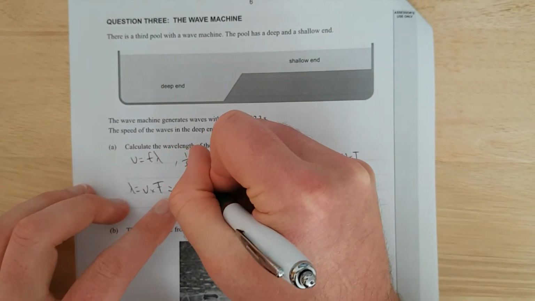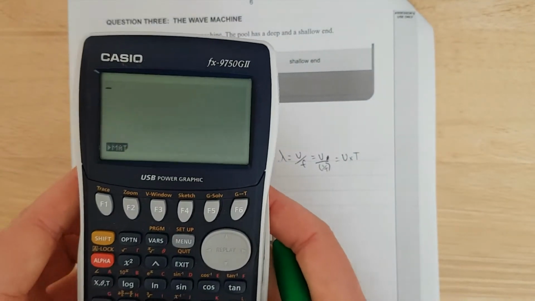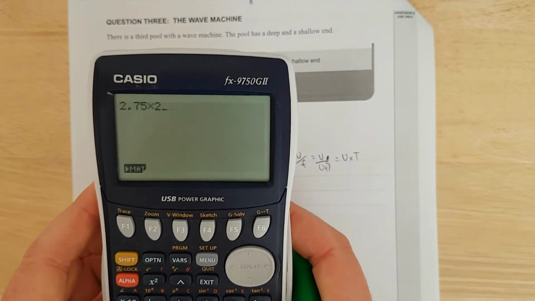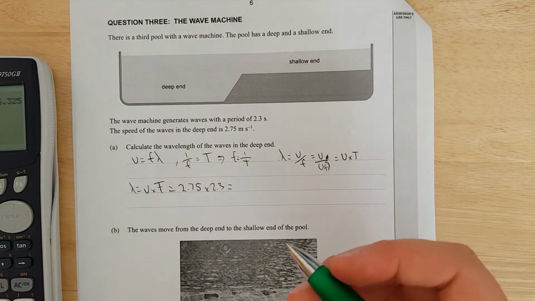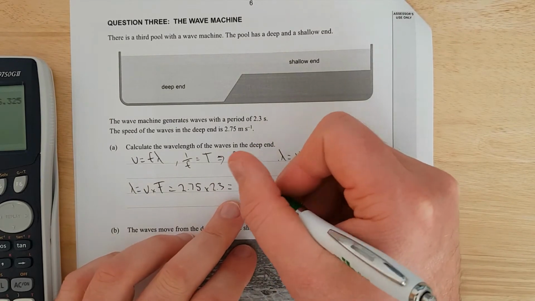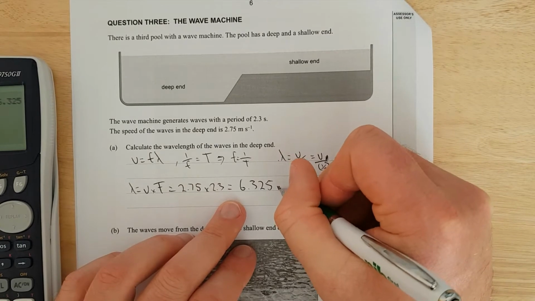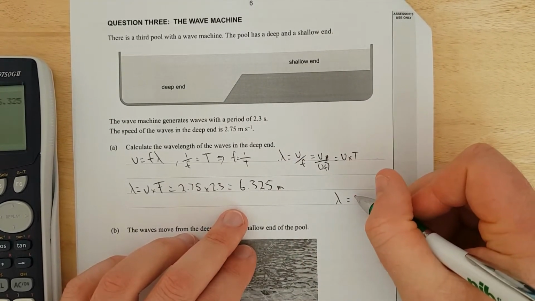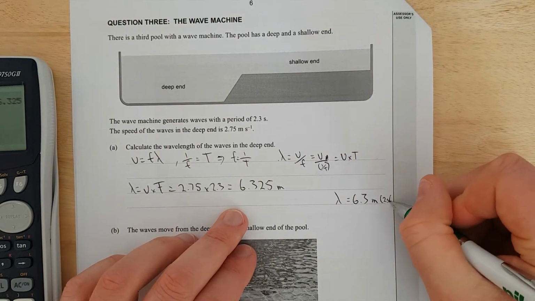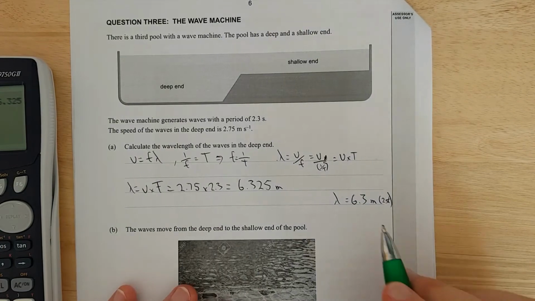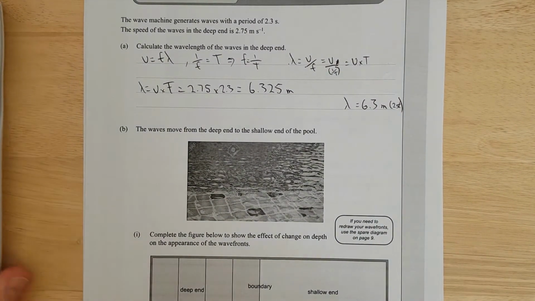2.75 times 2.3, and I hope I haven't messed this up, 2.75 times 2.3, and that equals 6.325. But the lowest number of significant figures is 2, so lambda equals 6.3 meters, and I could put 2 SF. You don't have to put this, but in most of my other videos I've always rounded to the correct number, so I should probably stick with it.